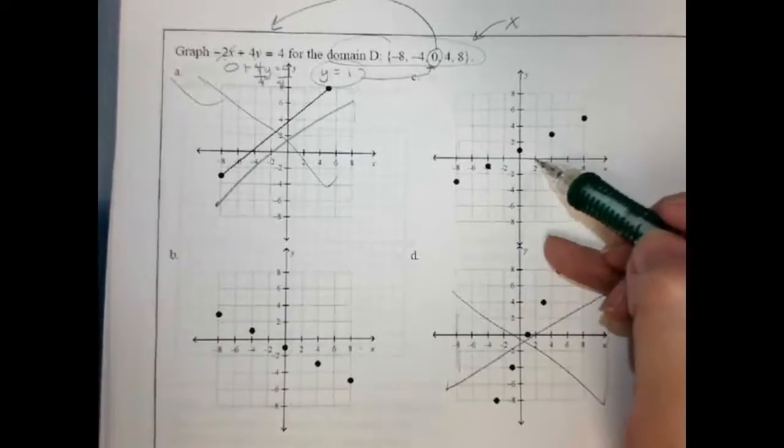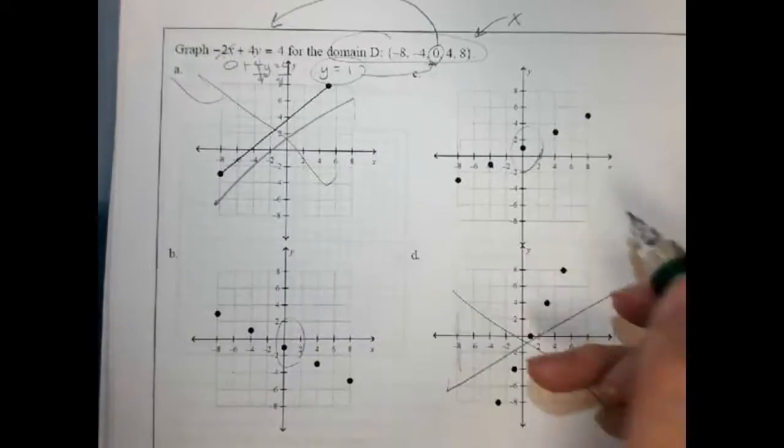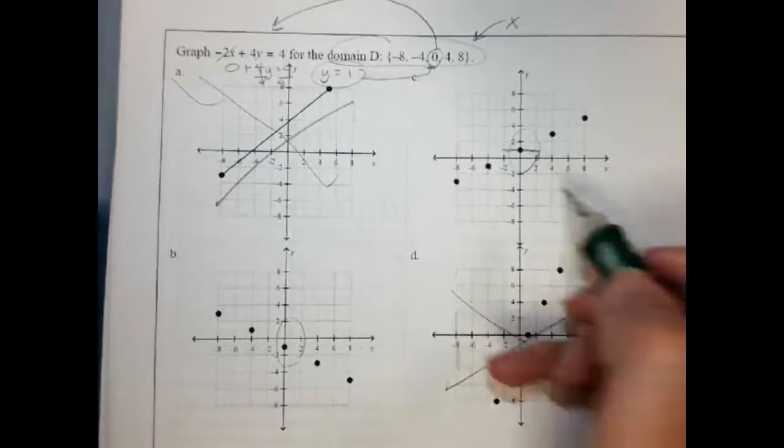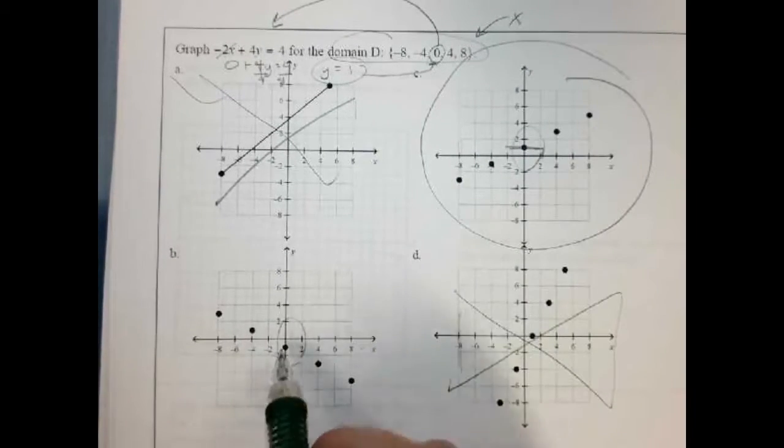Well, is that right here or is that right here? Which one has the y at 1? Well, this one has y at 1. So it has to be this answer right here. This one has it at -1.